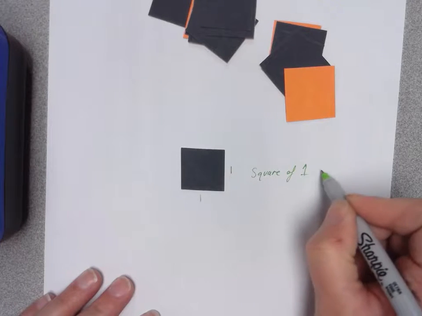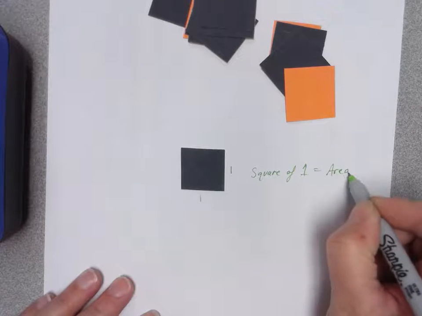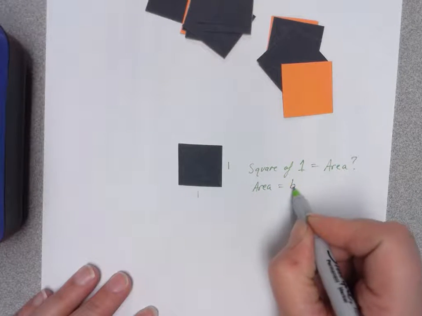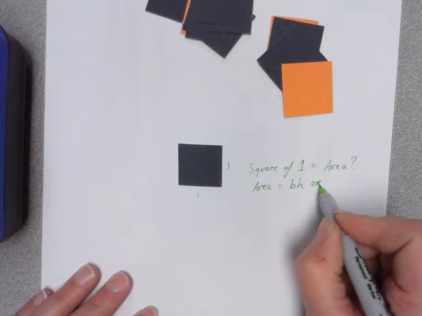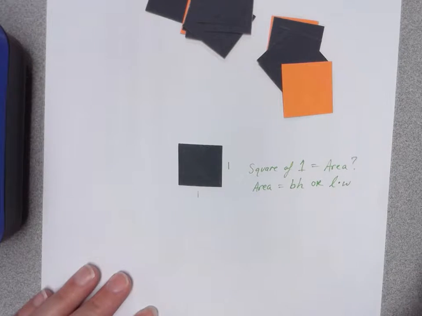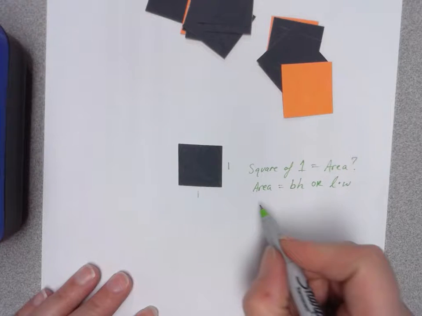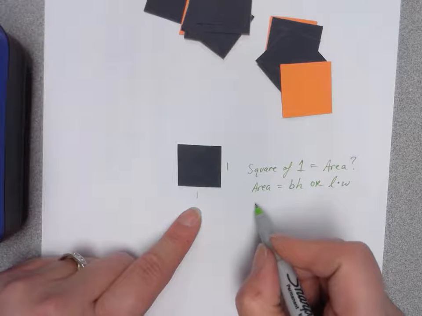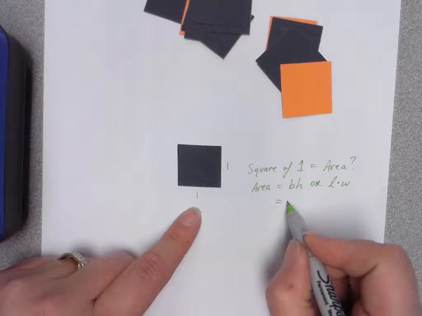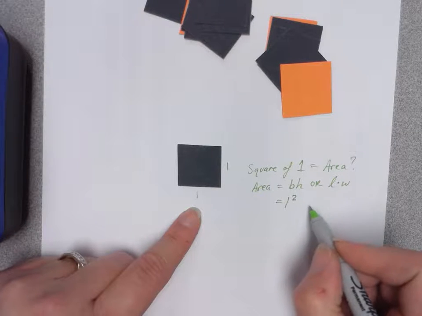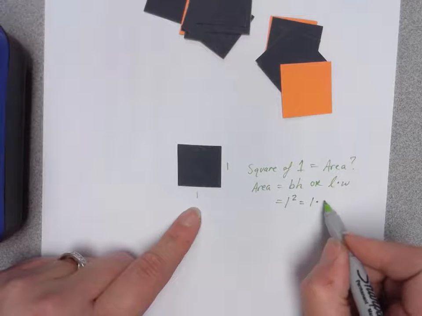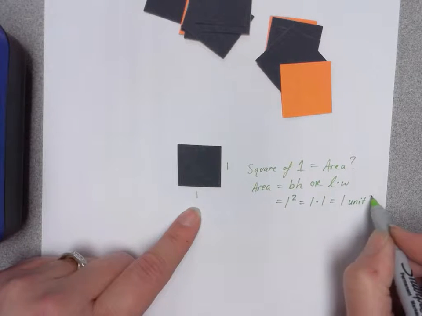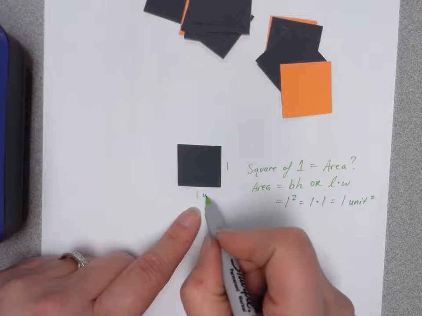I'm really saying to you, what's its area? Well, hopefully students remember the area formula from elementary school, which is base times height. Or you might say length times width. Okay, so we're going to use this idea of taking the area formula base times height for this square of 1. So I want to write out this really means 1 squared. And what that would look like in expanded form is 1 times 1.